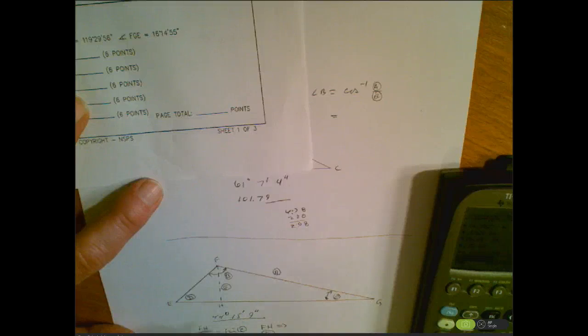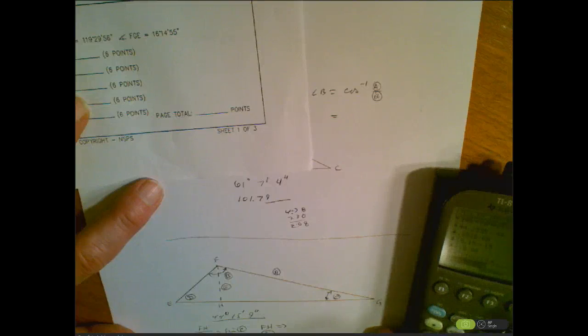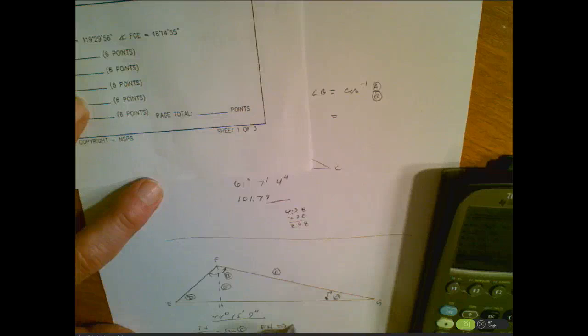Okay, this is E, and FH, the distance, was 37.48. Okay, so that's my answer.